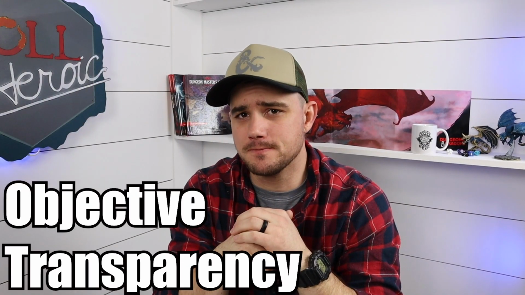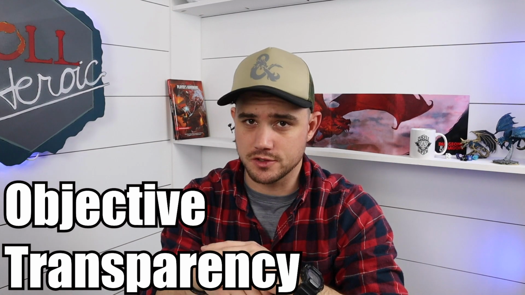The first thing we're going to be talking about is objective transparency. So just what is objective transparency? Well, you want your players to know what it's going to take to complete this encounter. Is their mission to kill all the goblins? Is it to capture their leader? Maybe the goblins have an item that the players are interested in. This is information that needs to be established while going into the encounter.